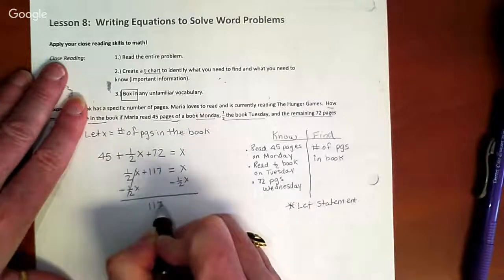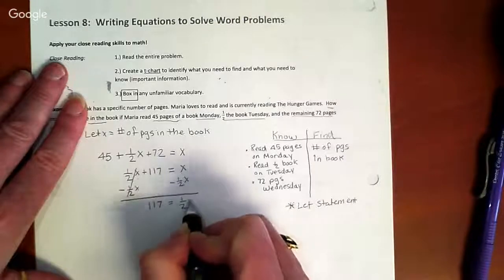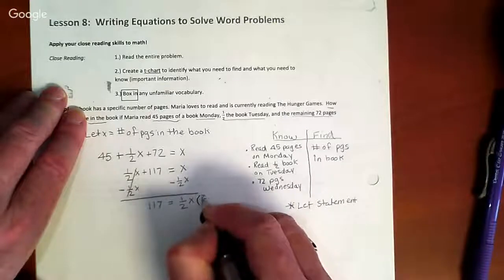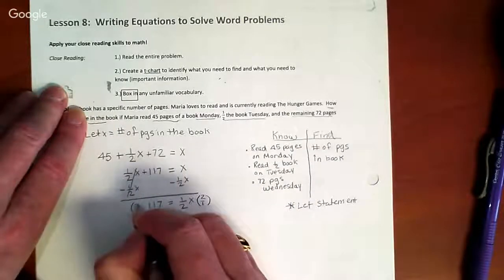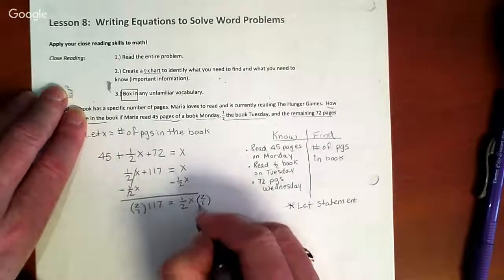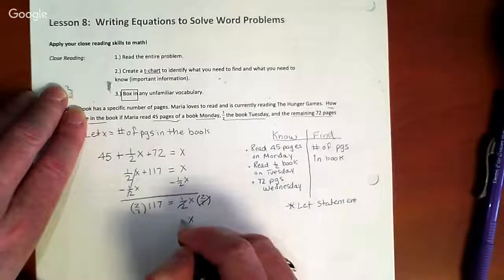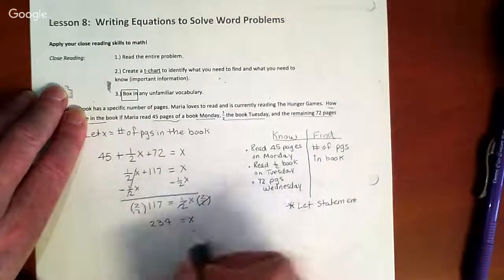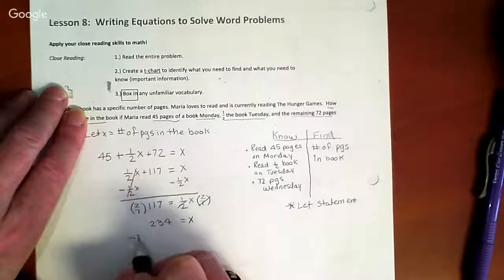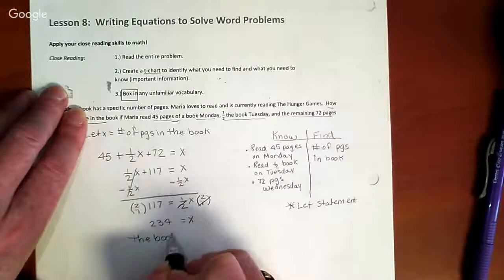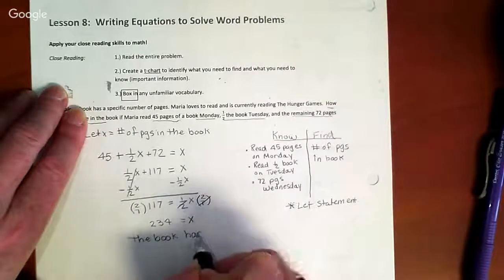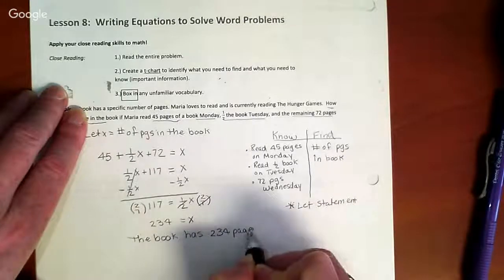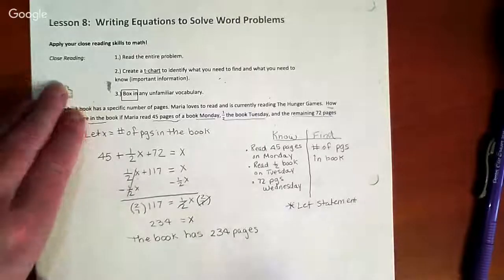So I have 117 equals 1/2 x. So to multiply through by the reciprocal, I have x equals 234. So the book has 234 pages. Okay.